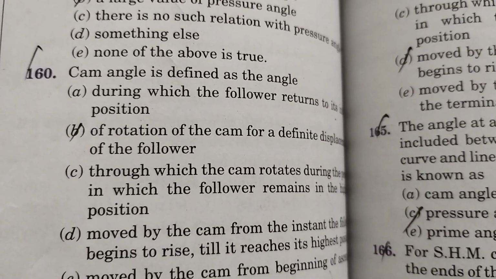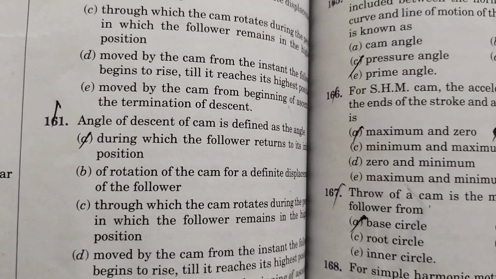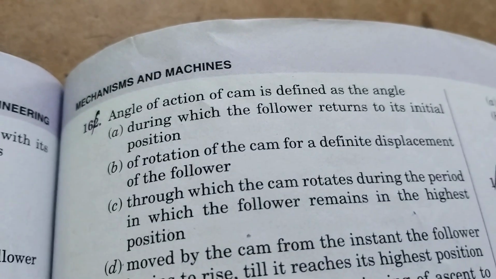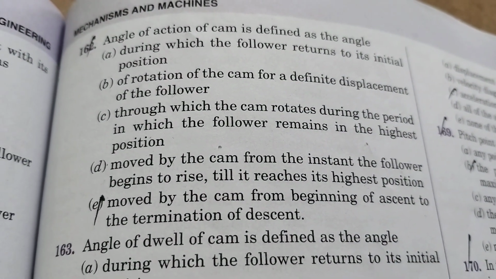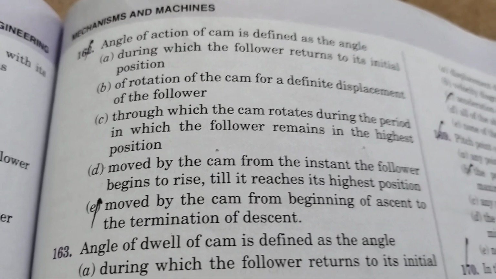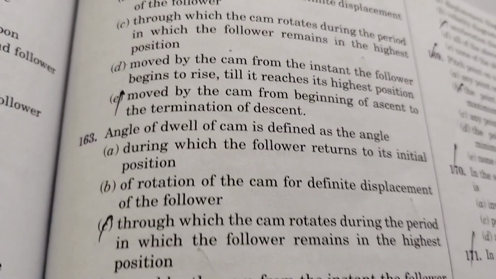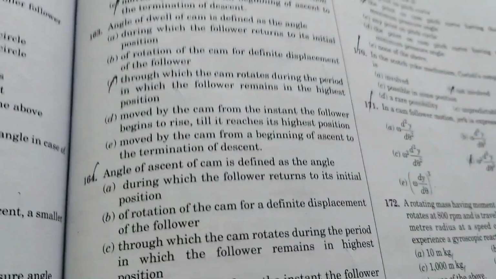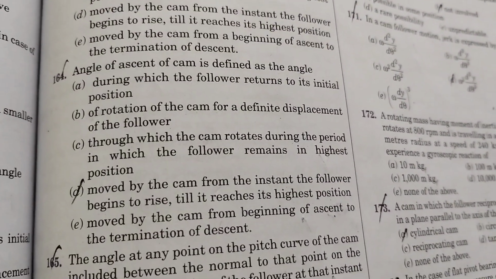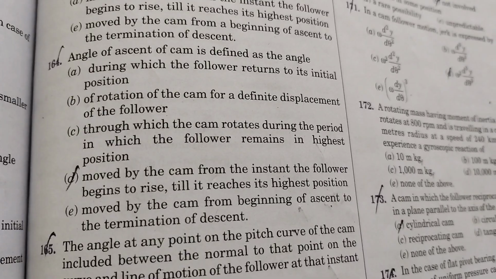Angle of ascent of a cam is defined as the angle of rotation of the cam during which the follower makes a definite displacement. The angle of descent of a cam is defined as the angle during which the follower returns to its original position. Angle of action of a cam is defined as the angle moved by the cam from the beginning of the ascent to the termination of the descent. Angle of dwell of a cam is defined as the angle through which the cam rotates during the period in which the roller remains in its highest position. Angle of ascent is the angle moved by the cam from the instant the follower begins to rise to reach its highest position.